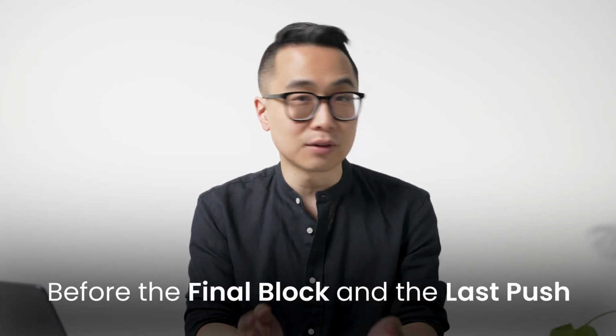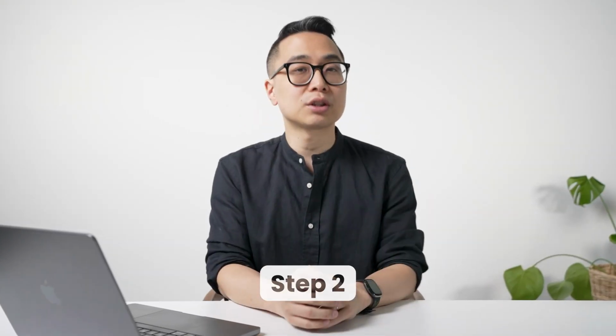After block 5, you're probably going to start to feel more fatigued. So at this point, I recommend taking a longer break for lunch, either 20 to 30 minutes. This gives you about 10 to 20 minutes left over to use as your final break before the final block and the last push. For step 2, the break time strategy is very, very similar.